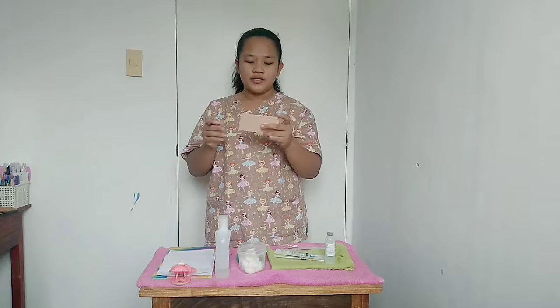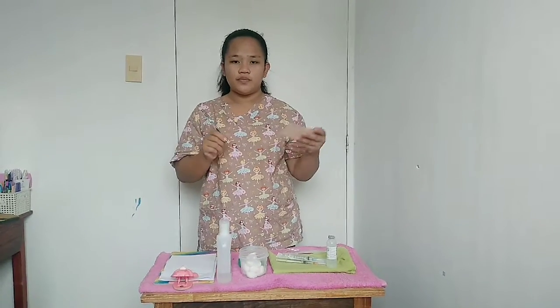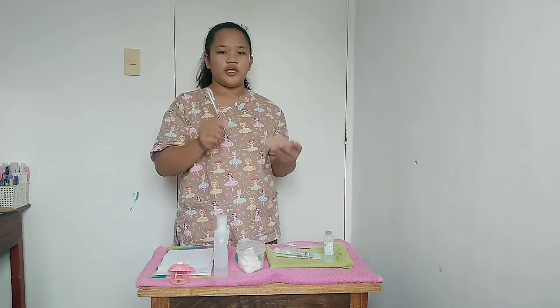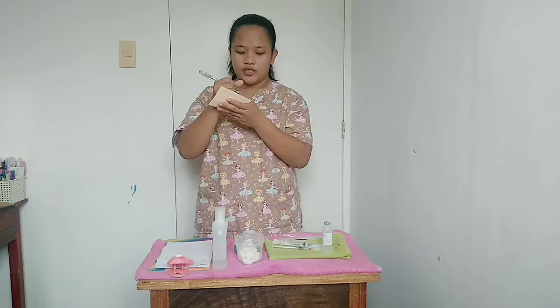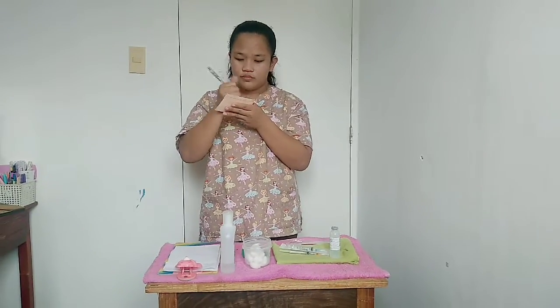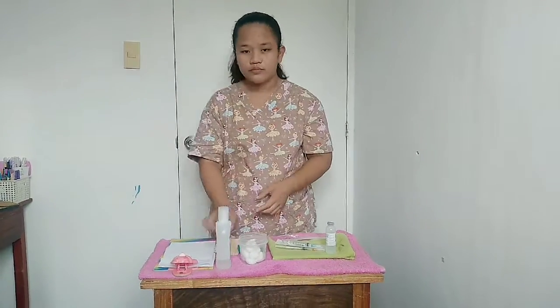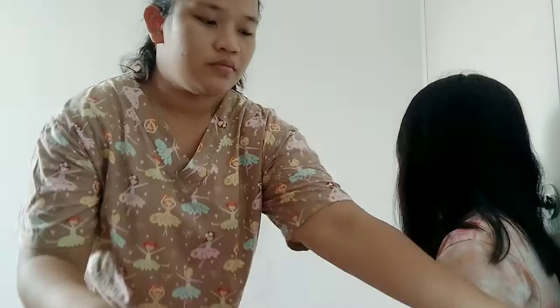And then write the drug name and the dosage in the patient's medication ticket. Then we are going to check the medication order in the medication chart of the patient.